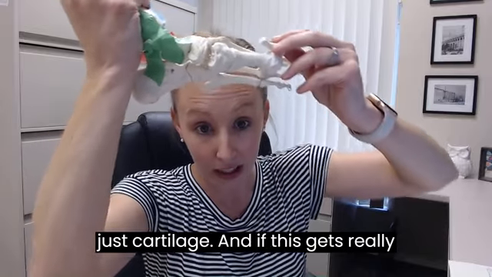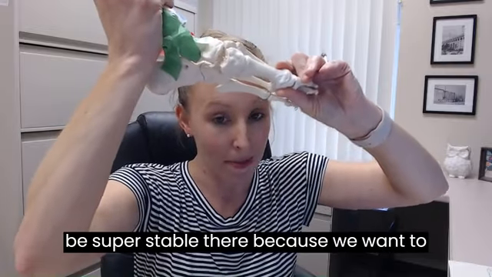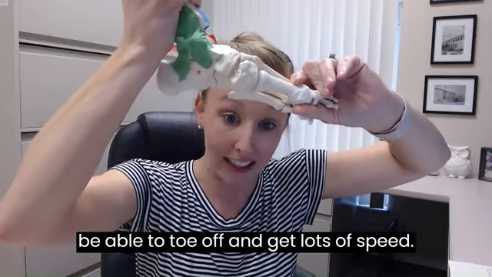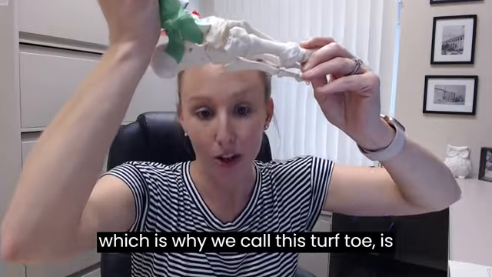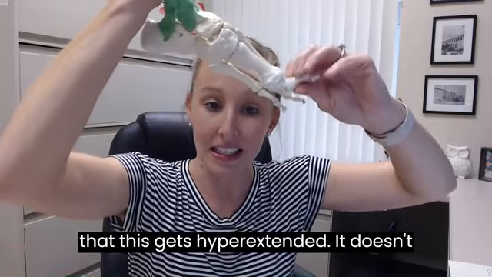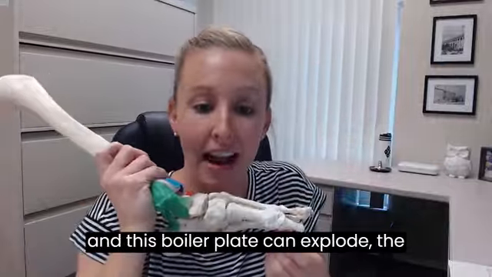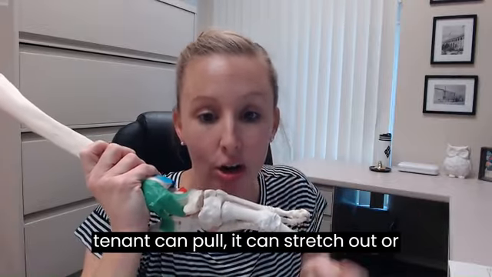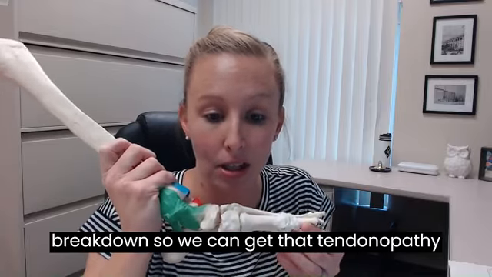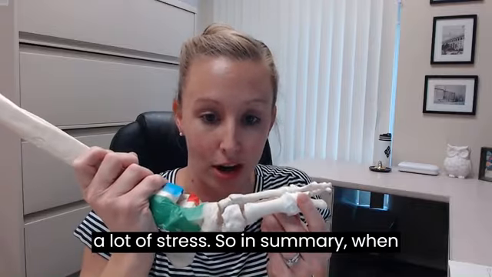And if this gets really hyperextended, so our cleats are made to not be super stable there, because we want to be able to toe off and get lots of speed. And so what can happen often on turf, which is why we call this turf toe, is that this gets hyperextended. It doesn't have a lot of support there from the shoe, and this volar plate can explode. The tendon can pull, it can stretch out, or it can degenerate, so we can get breakdown, so we can get tendinopathy there. So there's a lot of things that can happen at this great toe. It's under a lot of stress.